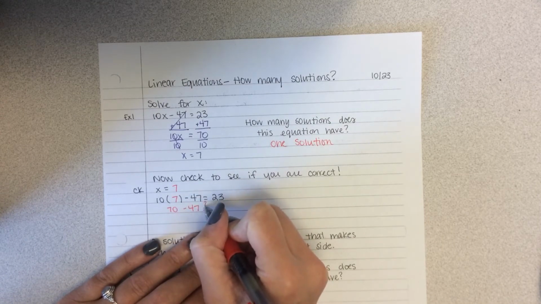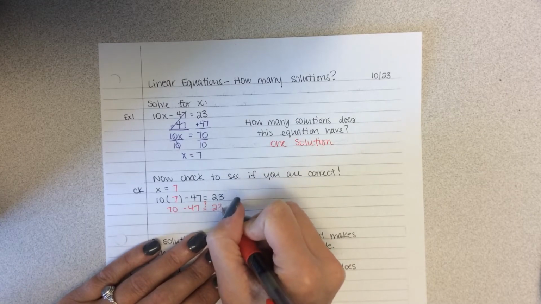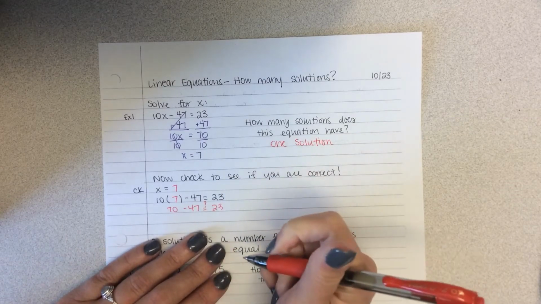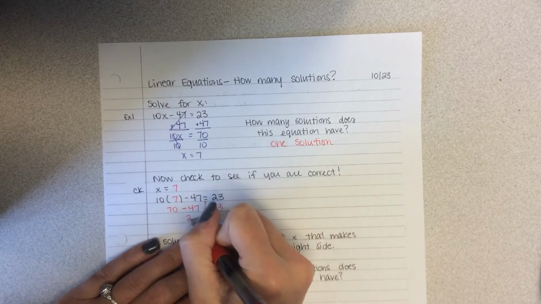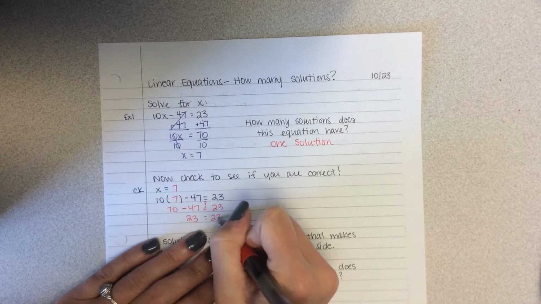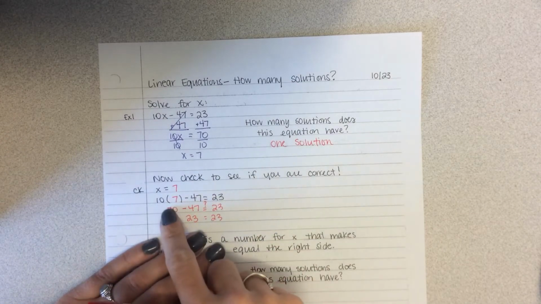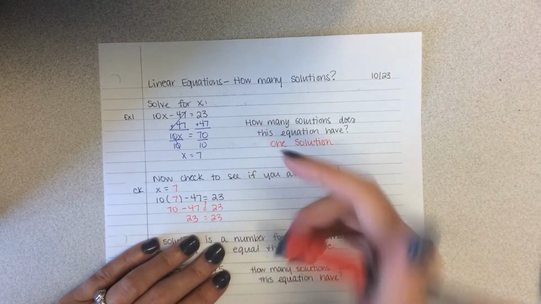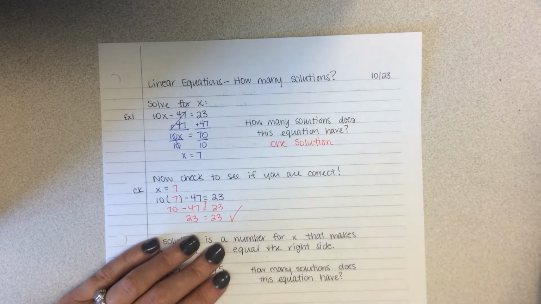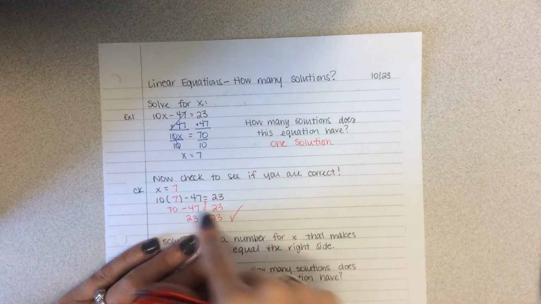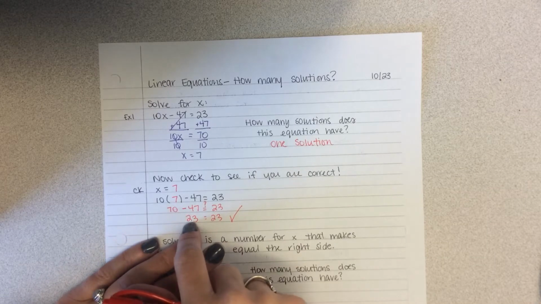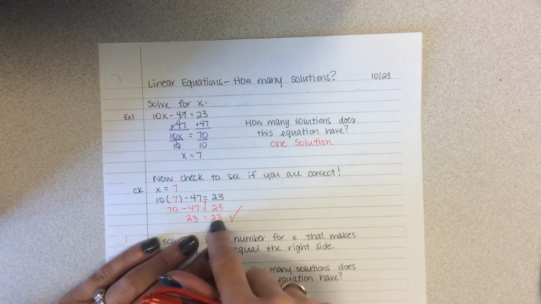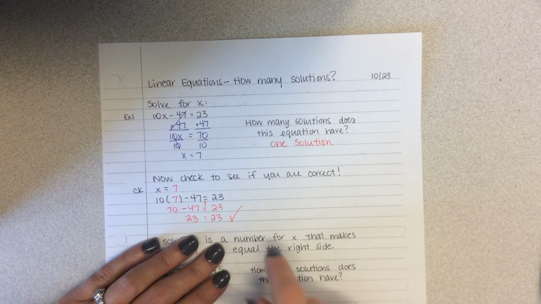And then I'm going to put a little question mark over the equal sign because we want to know, is it equal to 23? If I did this in a calculator, I would get that 70 minus 47 is in fact 23. So you can see how we plugged in and we got that the left side is equal to the right side. So this checks and that's correct. Every time you solve an equation, you should get in the habit of doing this check to make sure that you're right. Because if you get to the bottom and you got, for example, 22 equals 23, those numbers aren't the same, then you would know you made a mistake. You could go back and fix it.